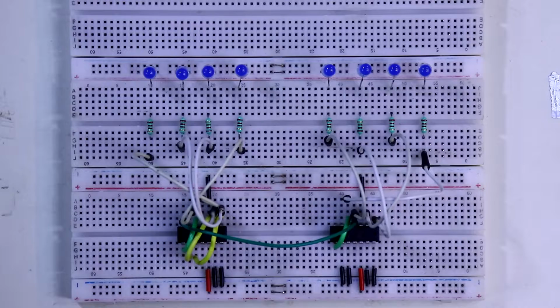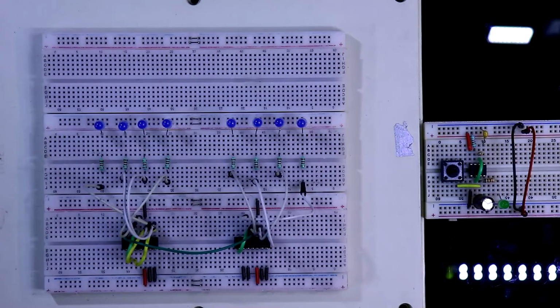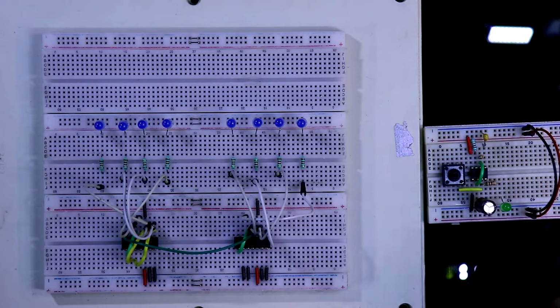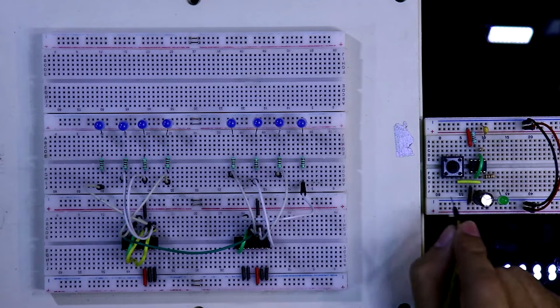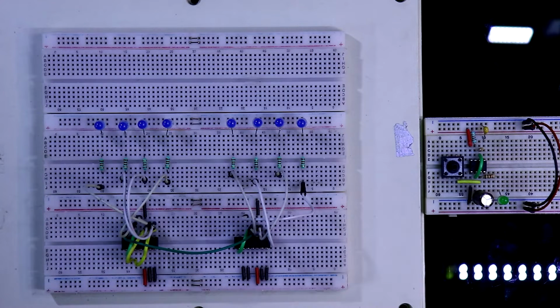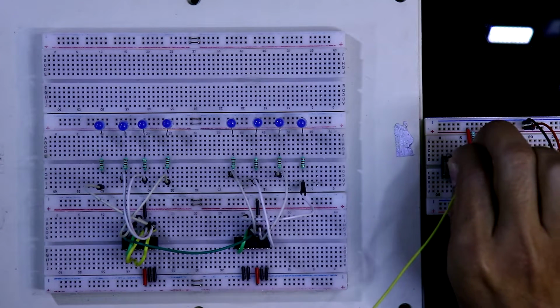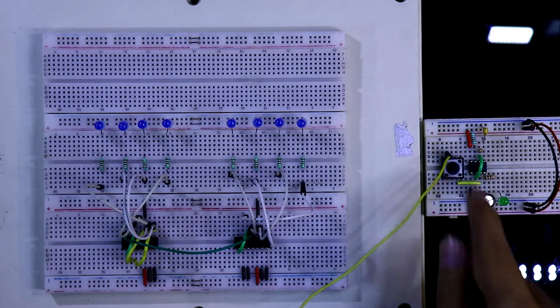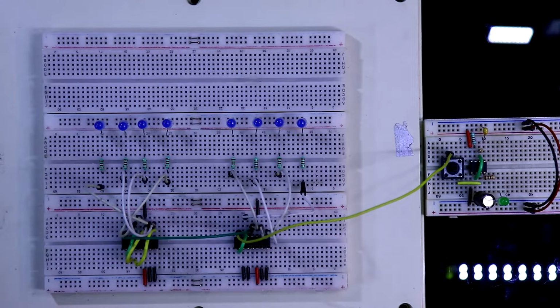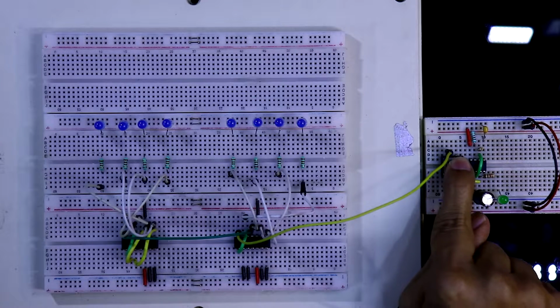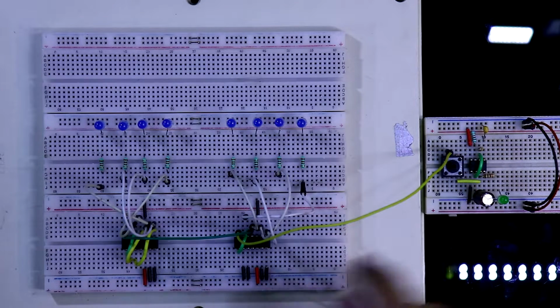Now I will provide the clock pulse to pin number 14 of IC1. This 555 is connected in astable mode. Now the output is taken from pin number 3, and with the output I have connected a push button switch, and I will connect this after the switch to pin 14 of IC1. So whenever I push this switch, the clock pulse will be received by this IC.